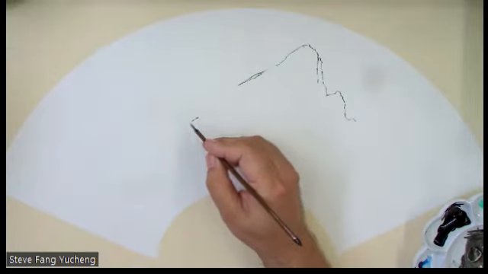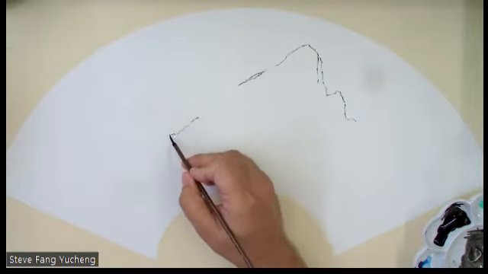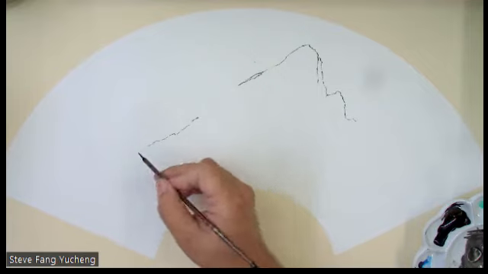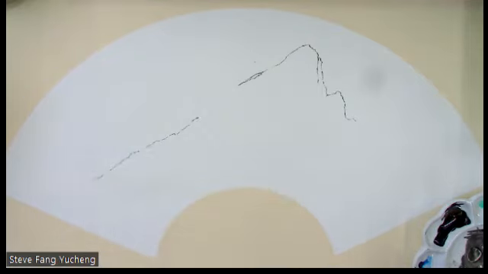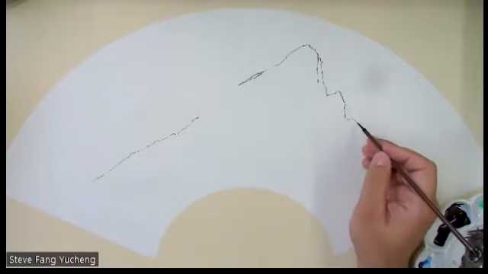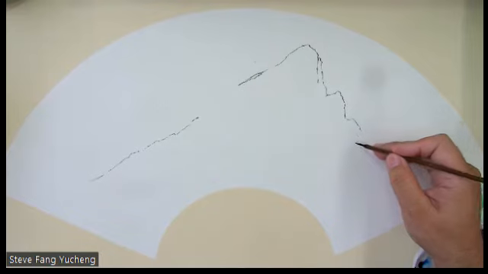So that means I'm going to continue below, until the left hand side, and this side a bit more.